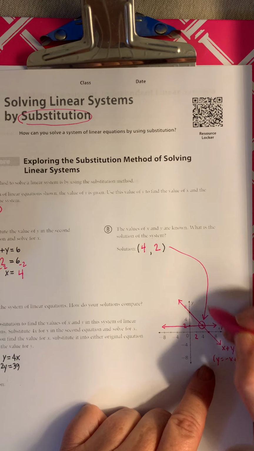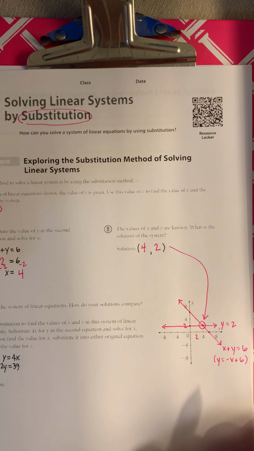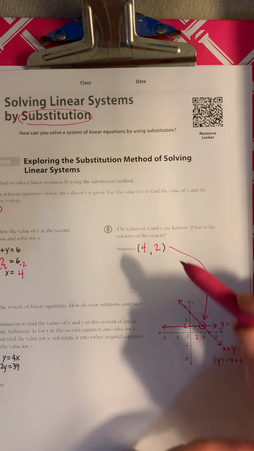So this is the point where these are going to cross, and that's always going to be true when you solve a system of equations. The answer is always going to be an ordered pair, and the ordered pair is where the two lines cross. We are going to get to some strange examples where the lines don't cross or where the two lines are the same. So we're going to come back to this idea of graphing in a little bit.